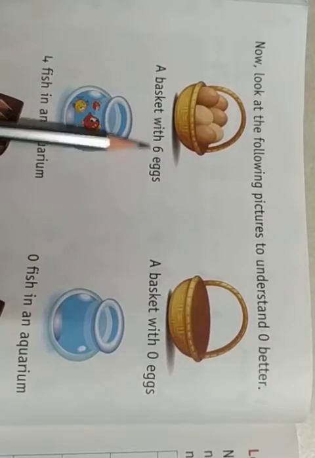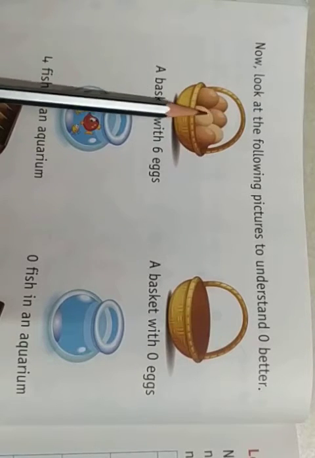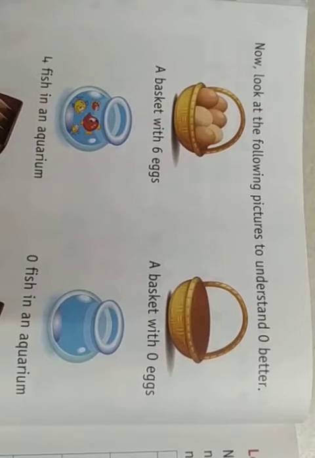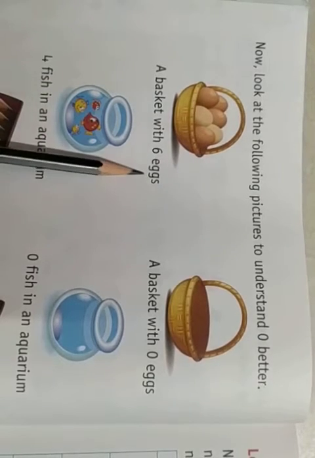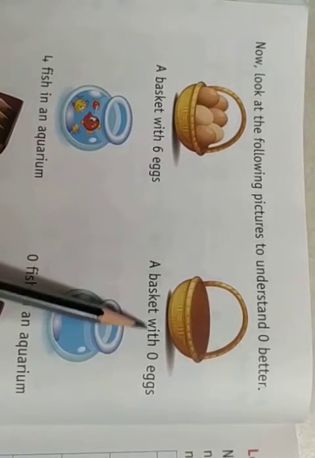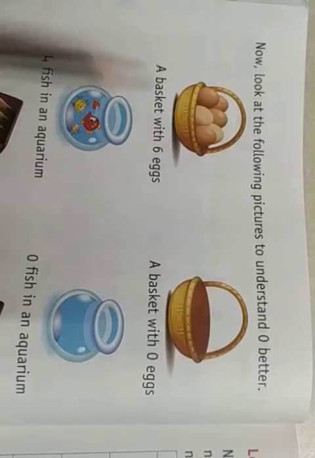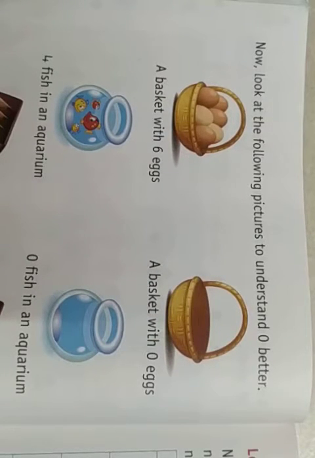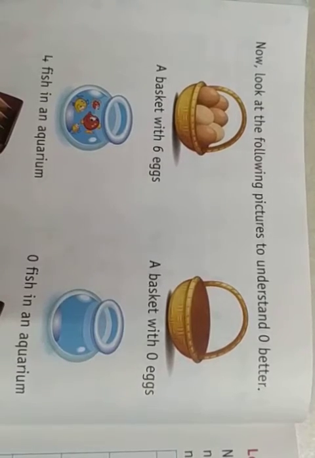A basket with 6 eggs. 1, 2, 3, 4, 5, 6. How many eggs are there in the basket? 6 eggs. Here, a basket with 0 eggs means empty. Nothing. Right? A basket with 0 eggs.